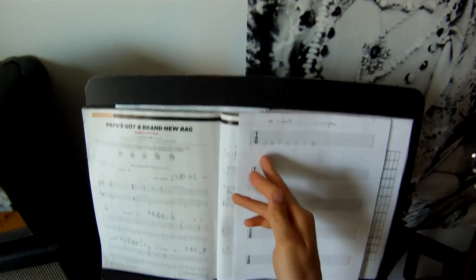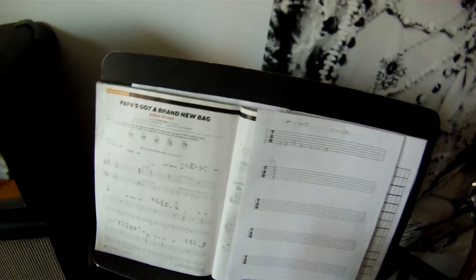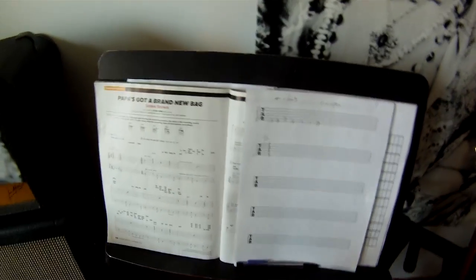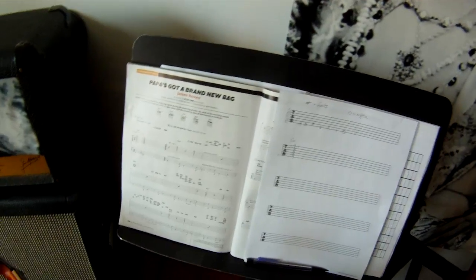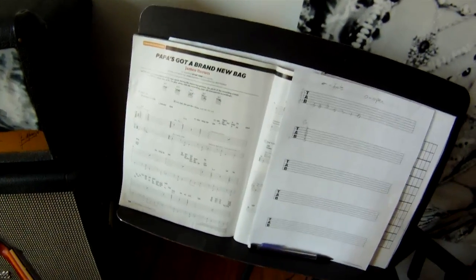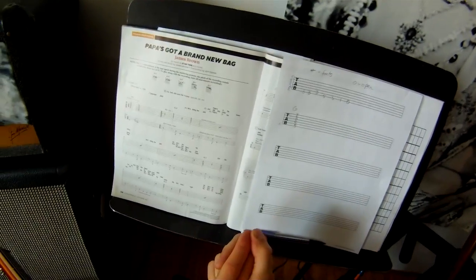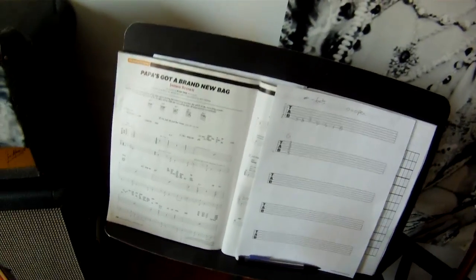That's really the only confusing thing about tab: when we got multiple numbers lined up on the same line, that means we're playing more than one string at the same time. So that's the basic rundown on how to read single notes and chords in tab. There's just a couple things to remember about tab: it doesn't tell you rhythm, and it doesn't tell you what fingers to use. Those are some pretty big things that tab doesn't tell you.